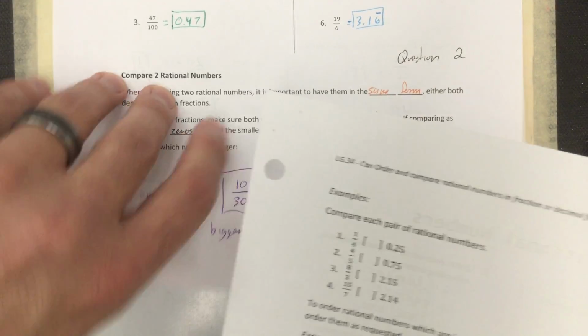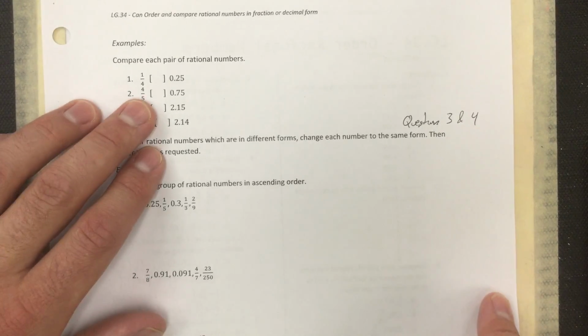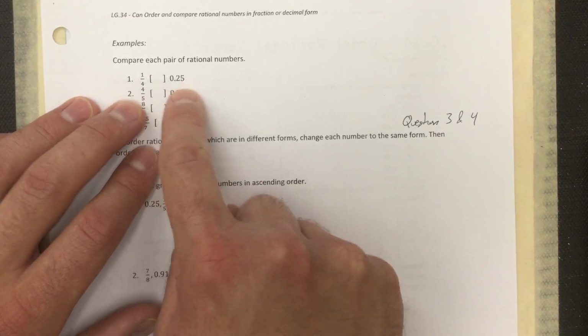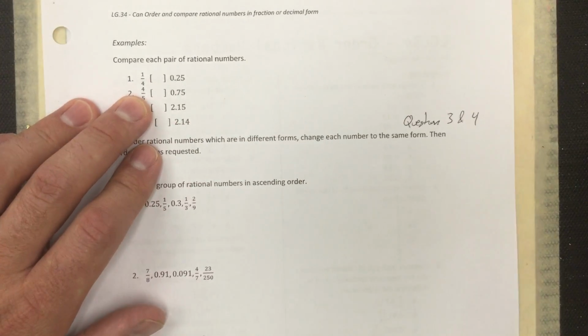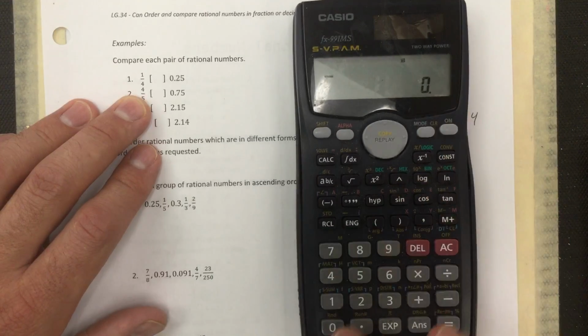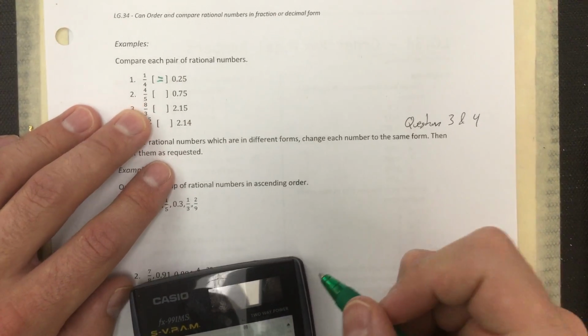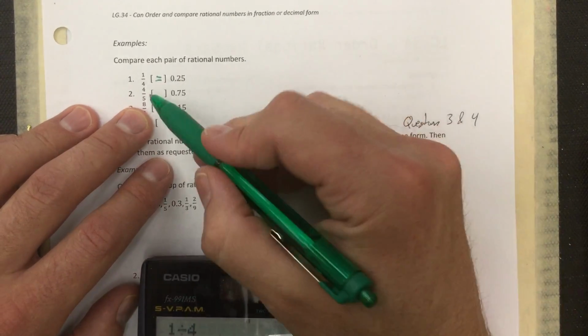Now let's take a look at a couple of examples. We're going to compare each. So here we have 1/4 and 0.25. Some of you already know what 1/4 is as a decimal. We can try it out with our calculator. 1 divided by 4 is 0.25. So these ones are in fact equal. They're exactly the same.